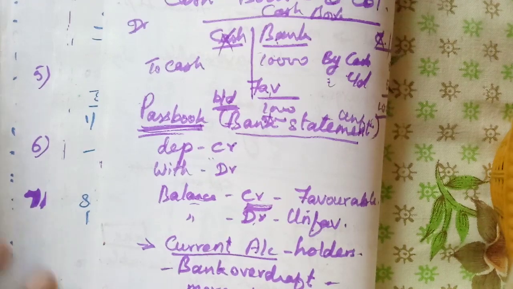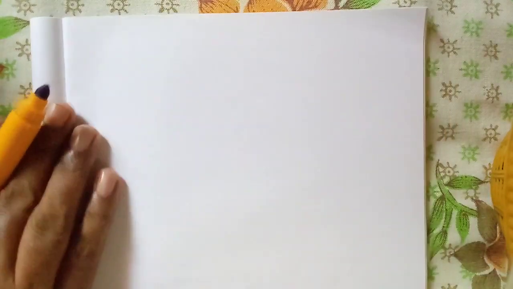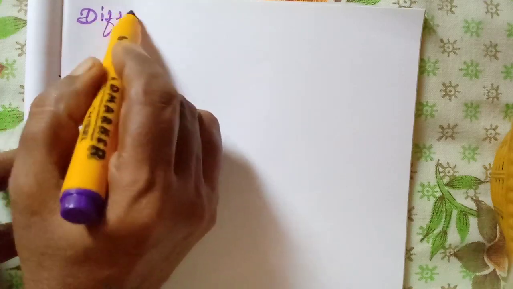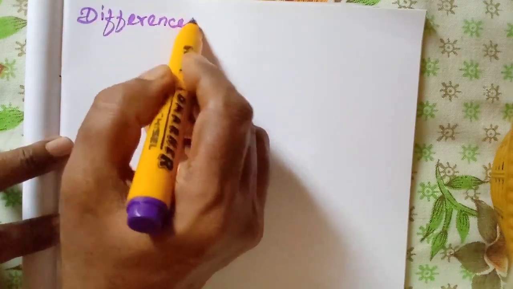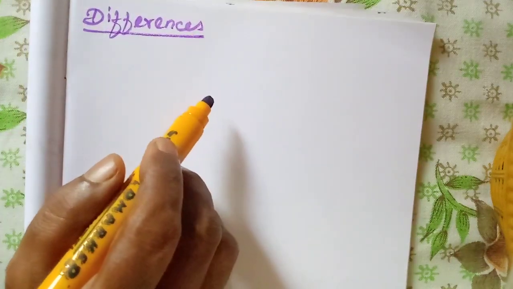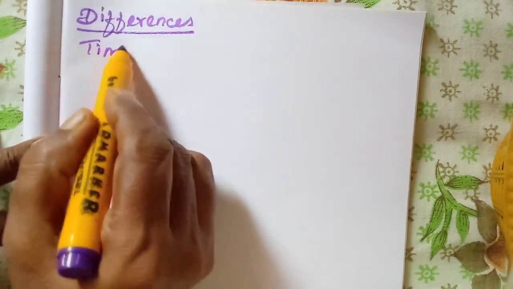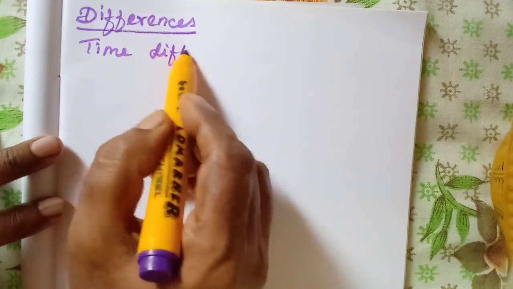We have learned that difference between the bank column of the cash book and the bank statement. We have learned that, isn't it? Now we need to find out why these differences occur. Okay, we learned that differences occur. Why do these differences take place? Okay, why? Because of the time difference, that we will learn in detail.